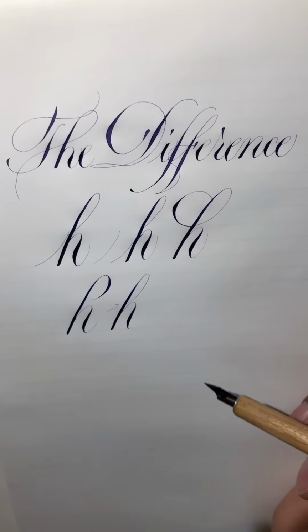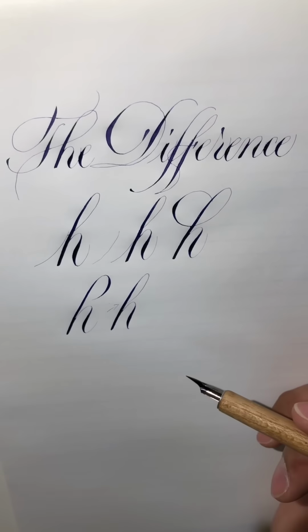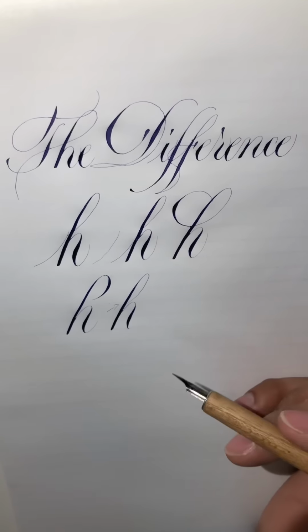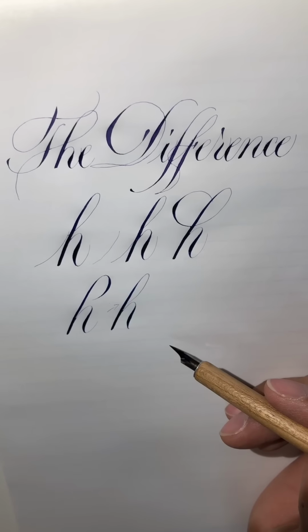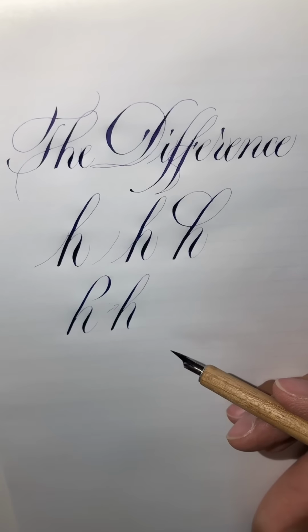I'm not saying it's wrong, but when you go back and you add bits to a letter, I call this fiddling. When you go back and you fiddle with the letter, there is a loss of naturalness to the movement of the letter. There is a break in the natural flow of energy that flows through the letter.